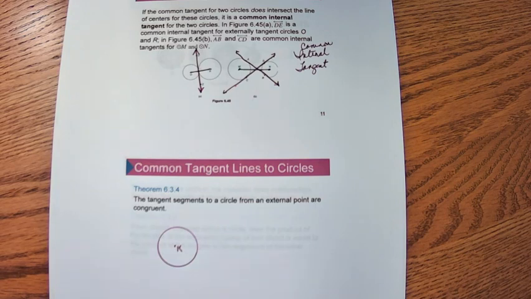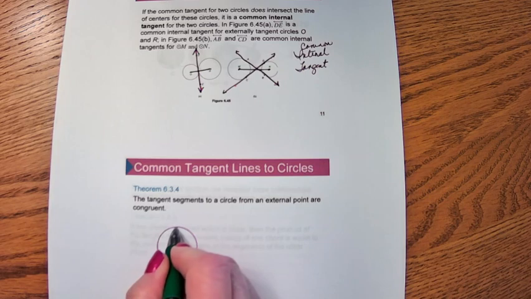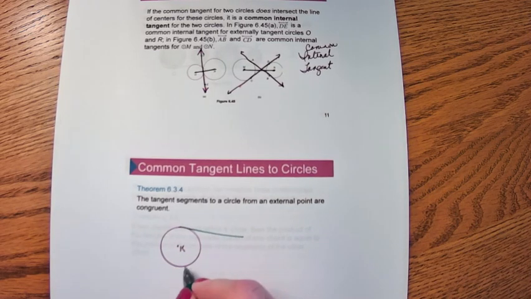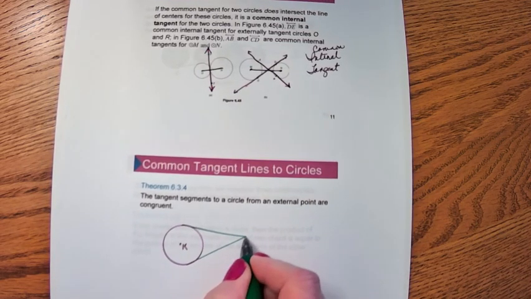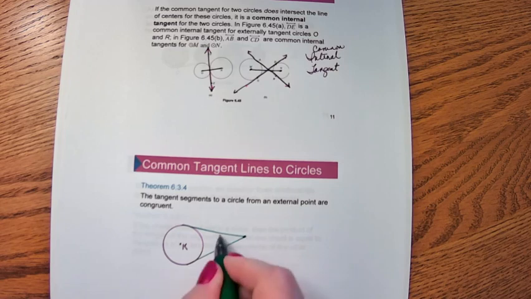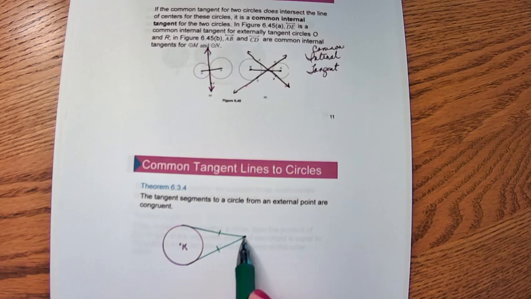Let's move on to something a little bit different. Another theorem is that tangent segments that touch at an external point, these segments are always congruent with each other. The distance from an external point tangent to the circle is always congruent.